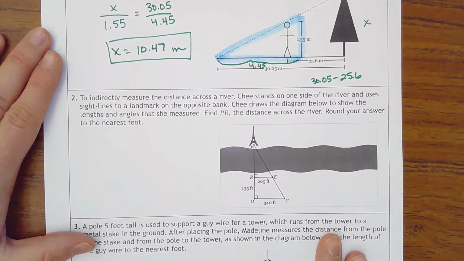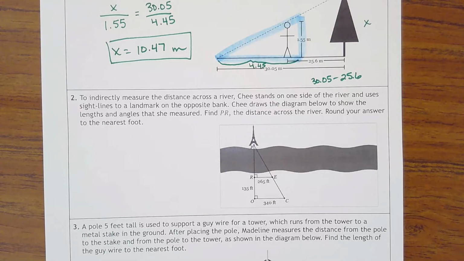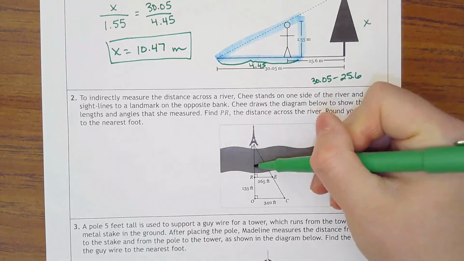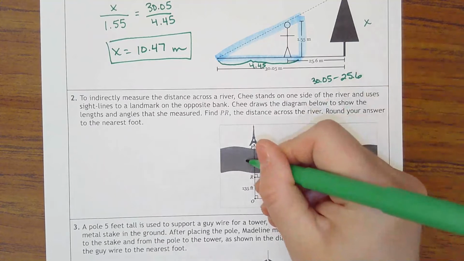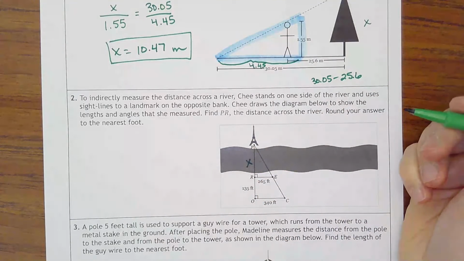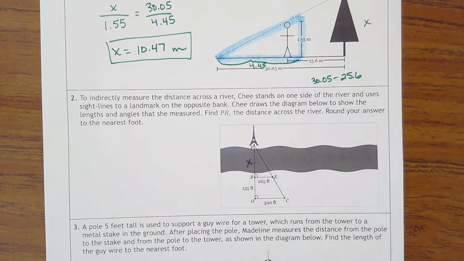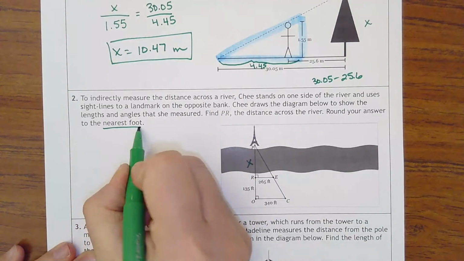All right, number 2. To indirectly measure the distance across a river, so that would be here to here, Chi stands on one side of the river and uses sight lines to a landmark on the opposite bank. Chi draws the diagram below to show the lengths and angles that she measured. Find PR, the distance across the river. Round your answer to the nearest foot. So there should not be a decimal.